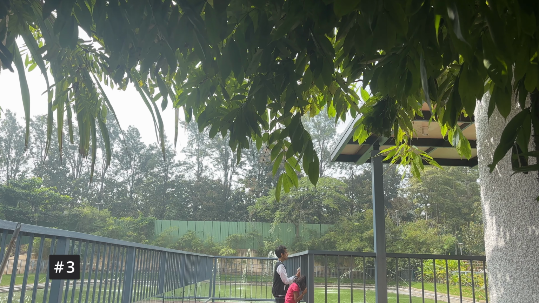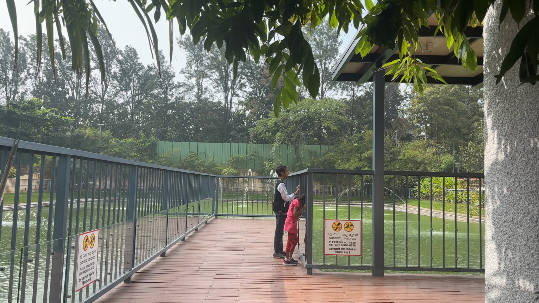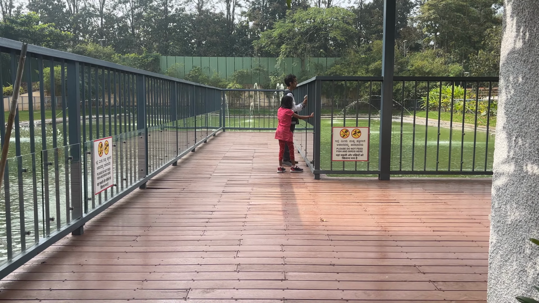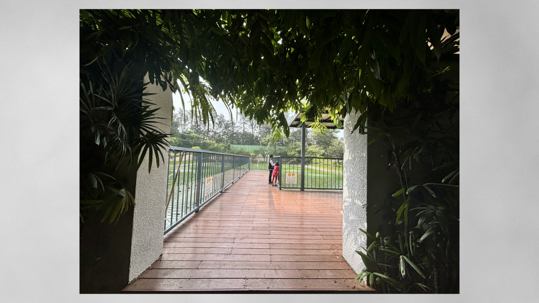Now the next technique which I wanted to talk about was framing your shots. This is a very common technique and I love using this, especially when I am clicking photos on my mobile, because with mobile you cannot basically create a lot of depth in your photo. So adding a frame or something in the foreground of your photos will really add that depth to your photos.